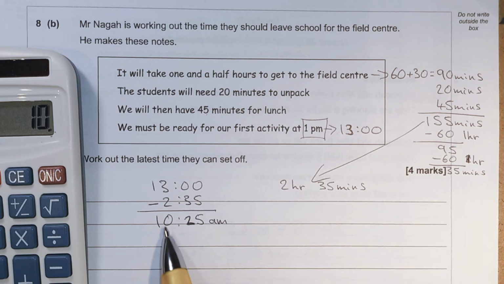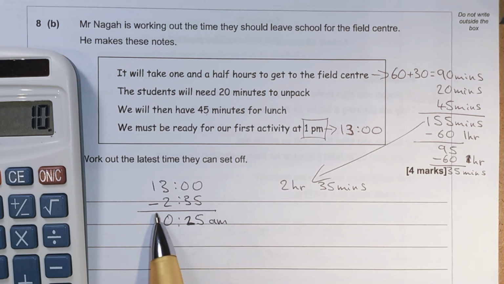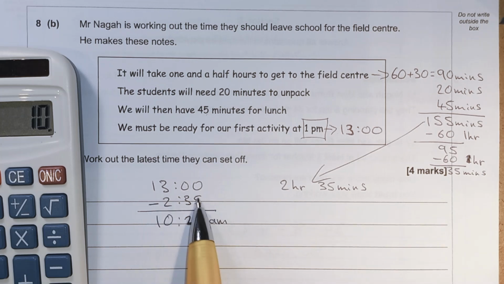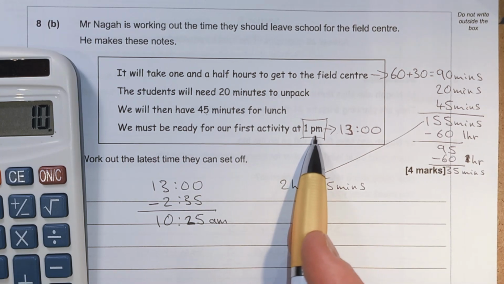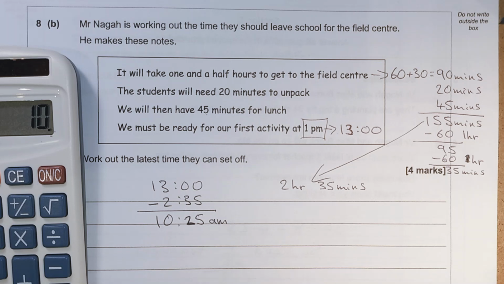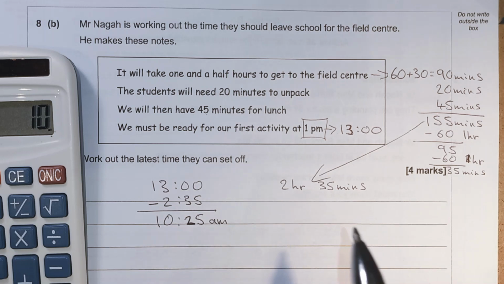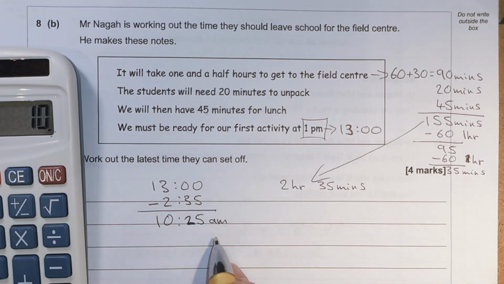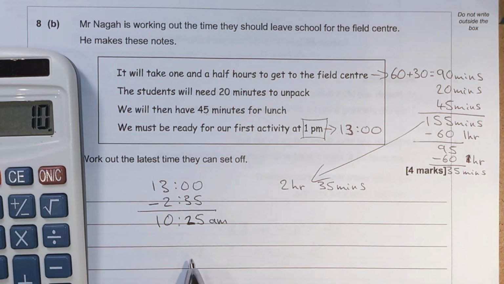If you want to think of it slightly differently, it's nicer with some of these to take the hours off first. Even if we were starting at 1 p.m., we still need to take off 2 hours. Taking off 1 hour takes us back to 12 p.m. Taking off another hour takes us to 11 a.m. Then we need to take off the 35 minutes.